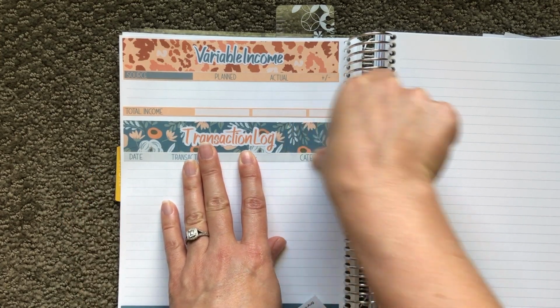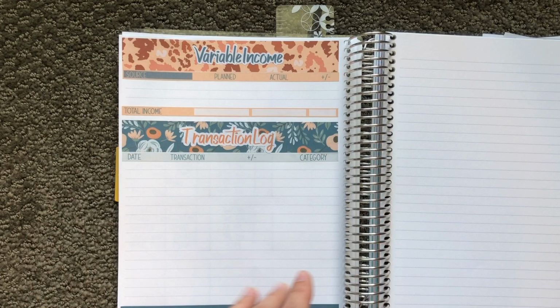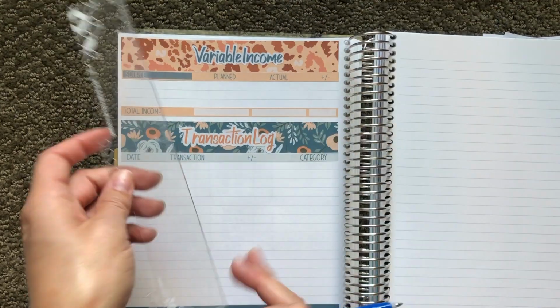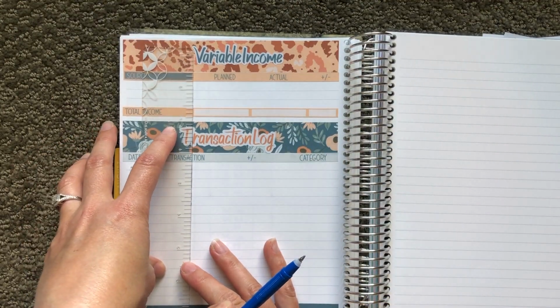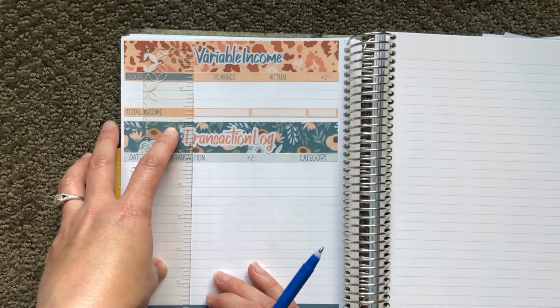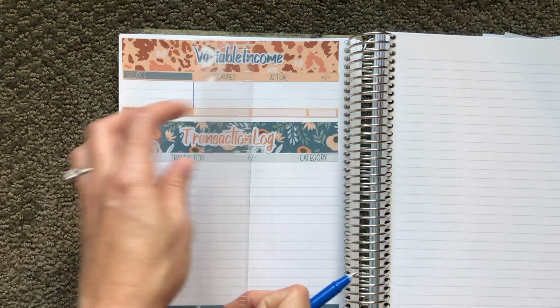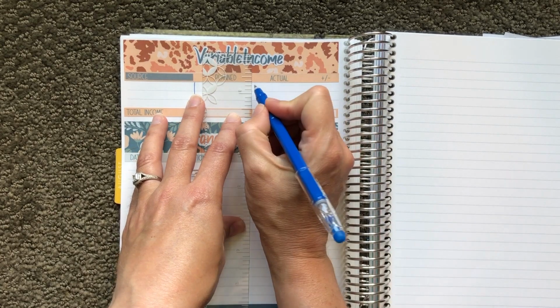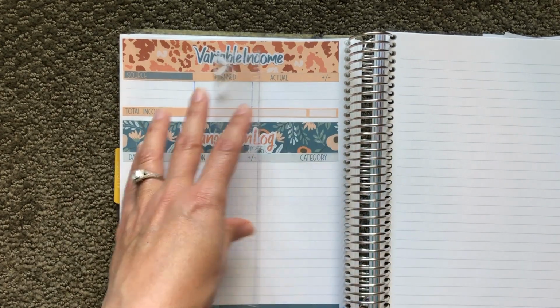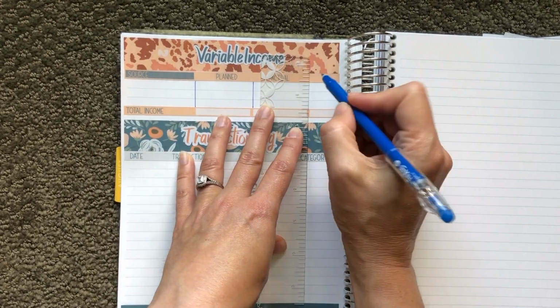So, all right, now I can draw the lines. That's what I was waiting for, was to be able to draw the lines. And then I can write in what those sources of income are. Oh yeah. Oh no, I forgot these don't line up with the bottom because they're a totally different thing.